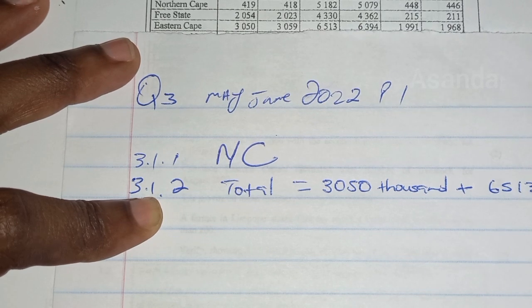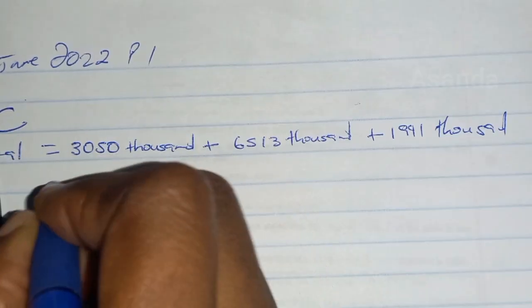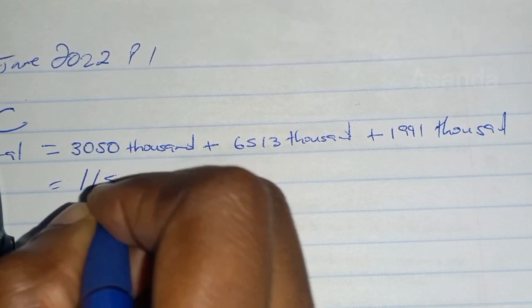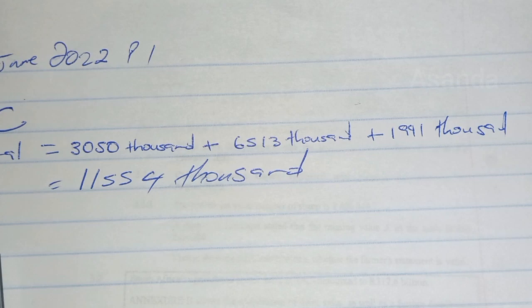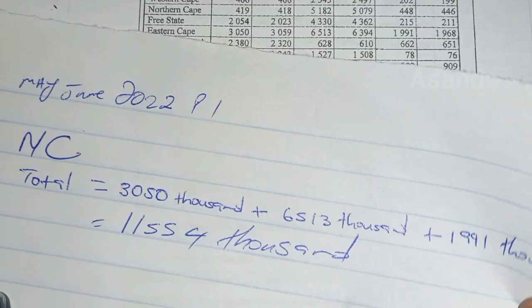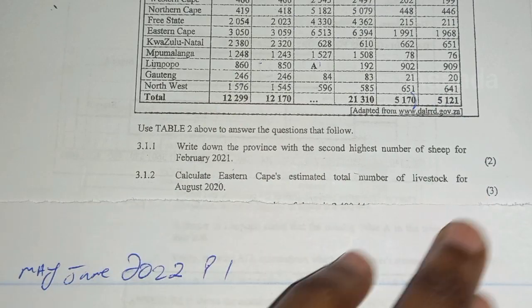I'm going to use the calculator to get the answer. The answer is 11,554,000. That is the Eastern Cape's total estimated.